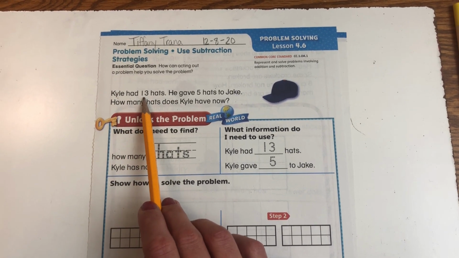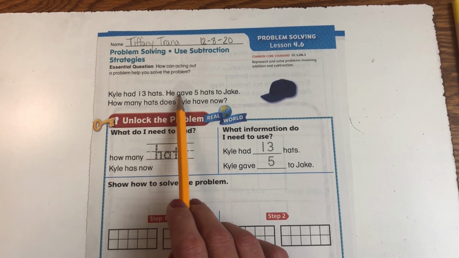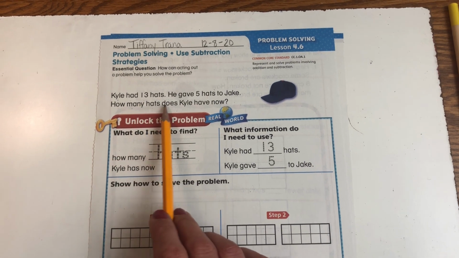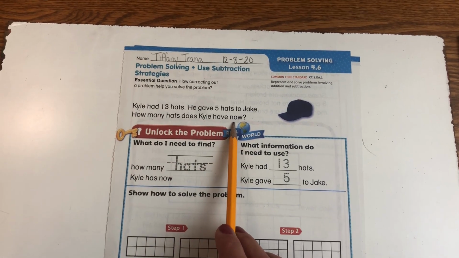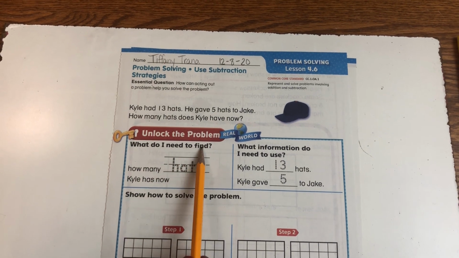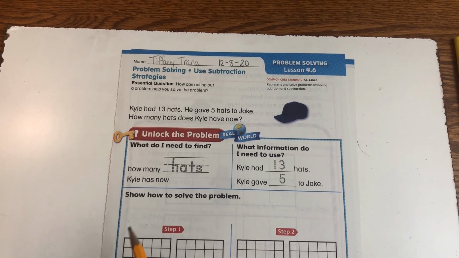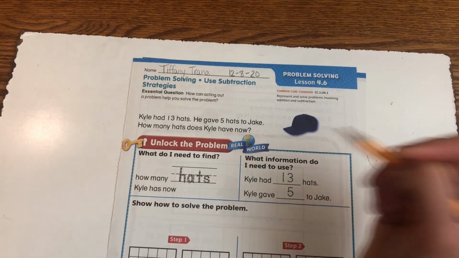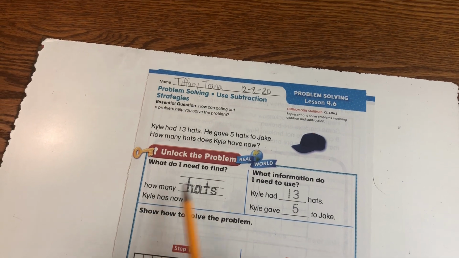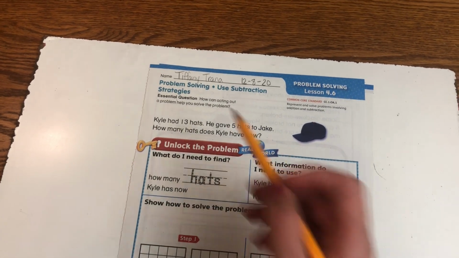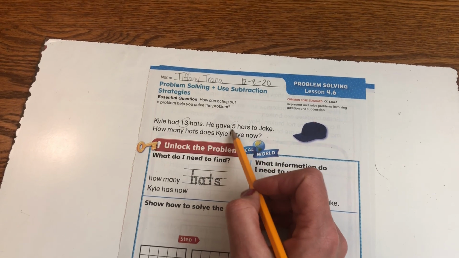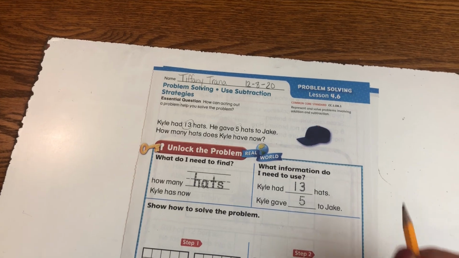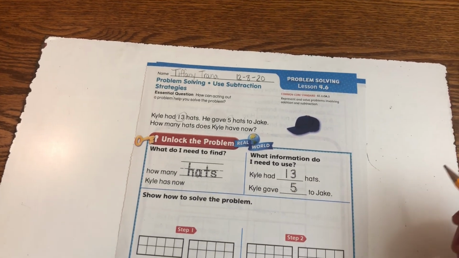Kyle had 13 hats. He gave 5 hats to Jake. How many hats does Kyle have now? What do I need to find? How many what? Hats, that's right. It's always important to think about what information is important here. Hats. What information do I need to use? I need to use my important numbers 13 and 5. Kyle had 13 hats. Kyle gave 5 to Jake.